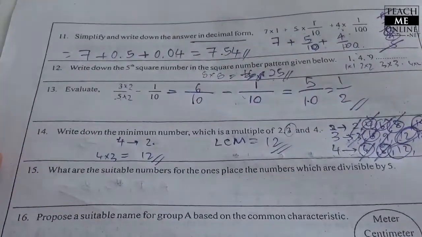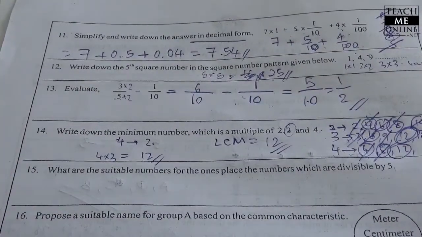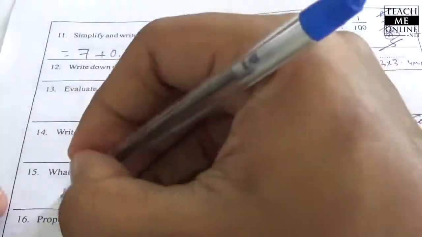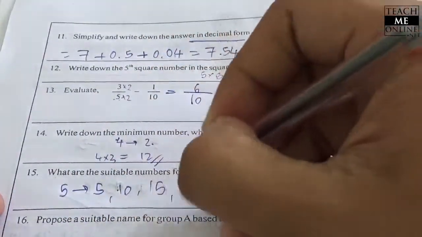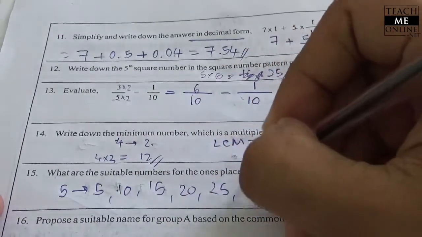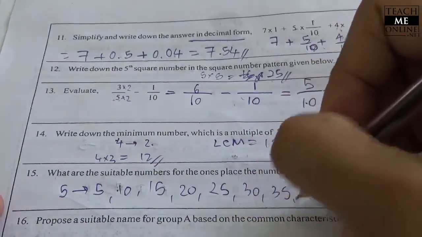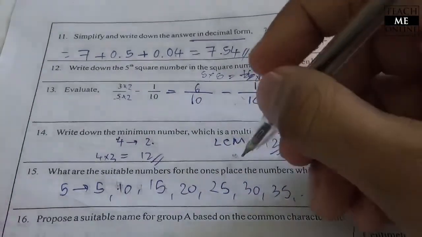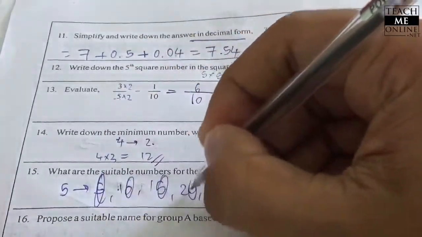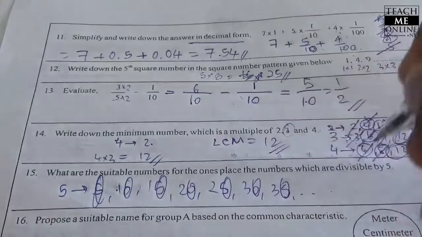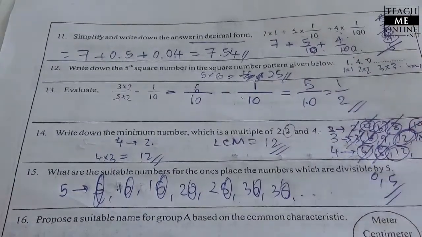Question number 15. What are the suitable numbers for the ones place? The numbers which are divisible by 5. Ones place is the units place. So what are the multiples of 5? 5, 10, 15, 20, 25, 30, 35 and so on. So the units place, what are the numbers that can come? 5 can come, 0 can come. 5, 0, 5, 0, 5, 0. So the numbers are 0 and 5.